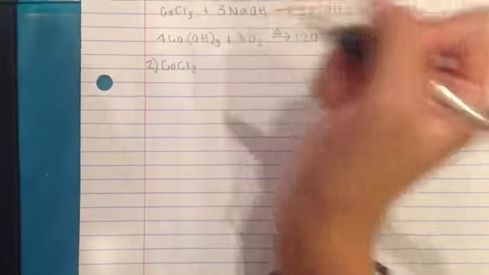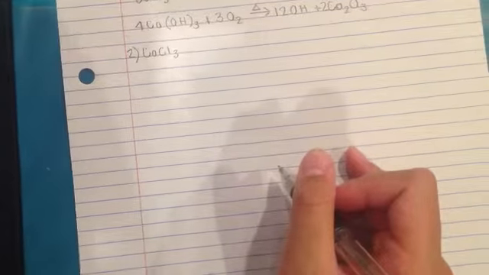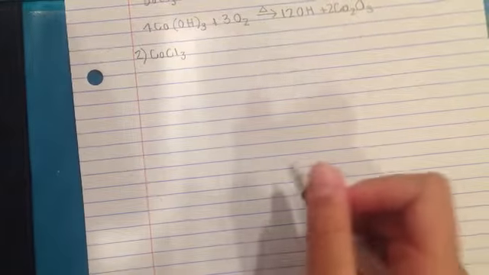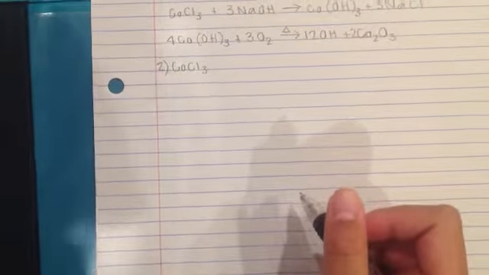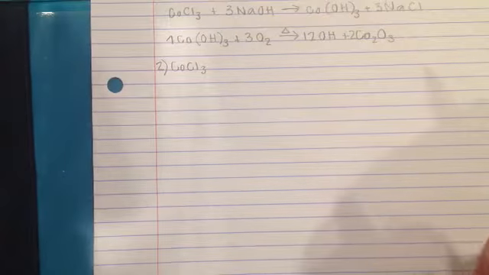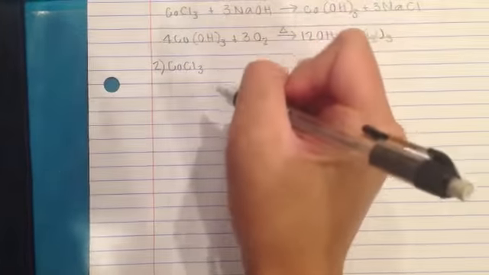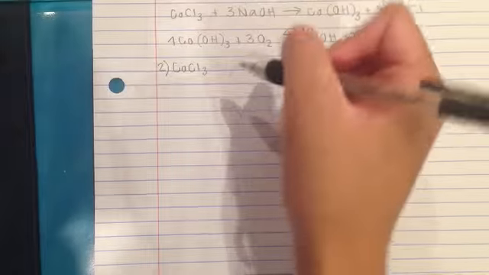So to find the percent composition of that compound, first you would find the molar mass of it. The mass of cobalt is 58.93.